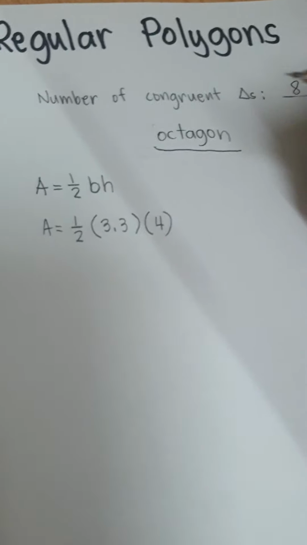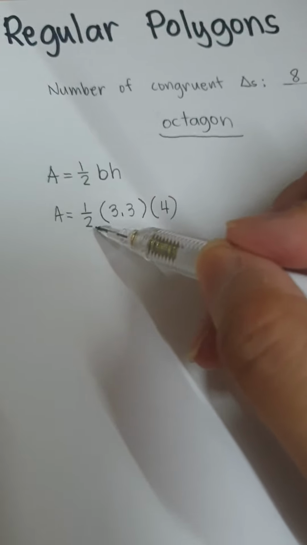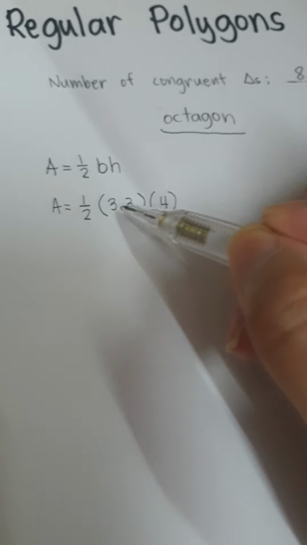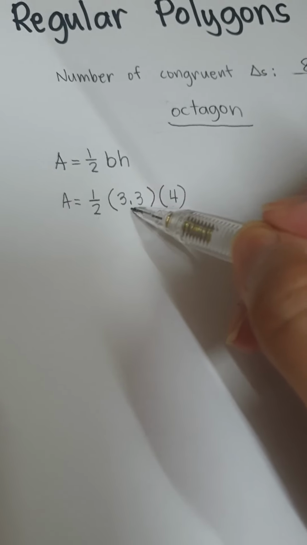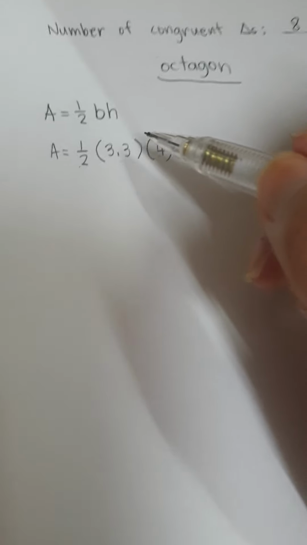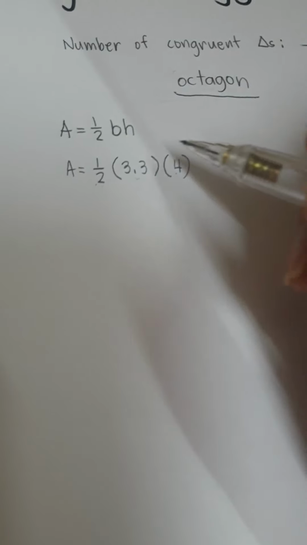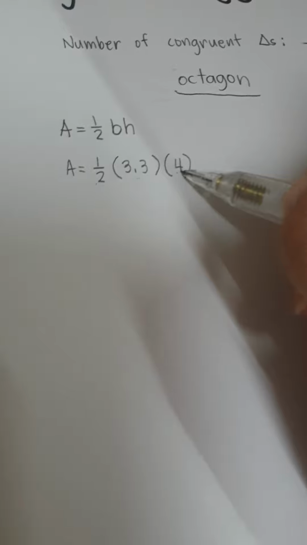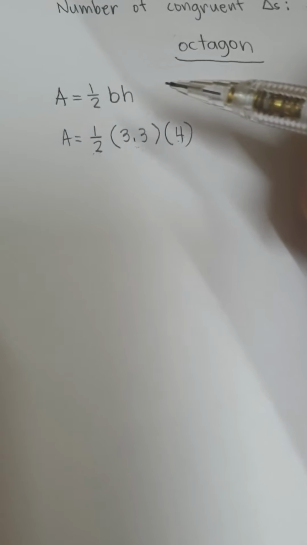4. So just like what you know from before, you can find half of 3.3, or you can find half of 4 first, then multiply it by 3.3, or you can multiply 3.3 first by 4 and then find its half. It's up to you, whatever is easier for you, as long as you follow the order of operation, then that will be correct. So in this case, we can see that 4 can easily be divided into 2.